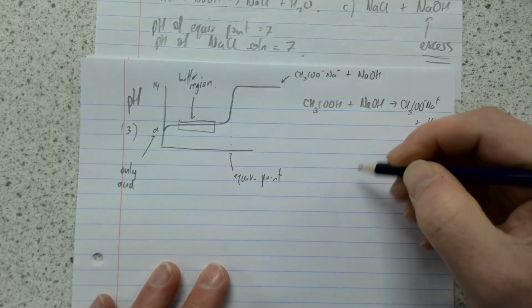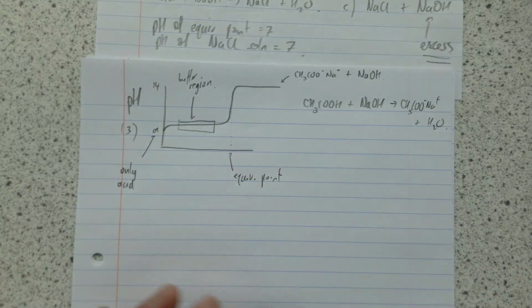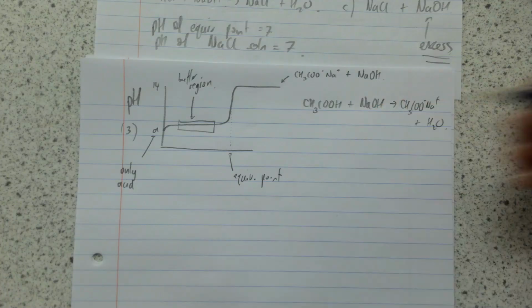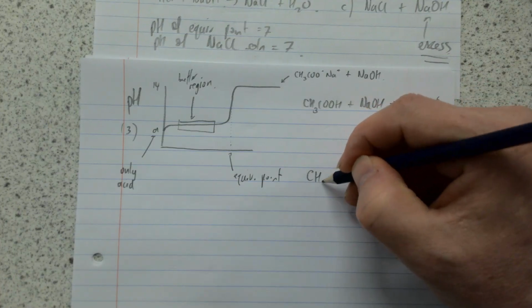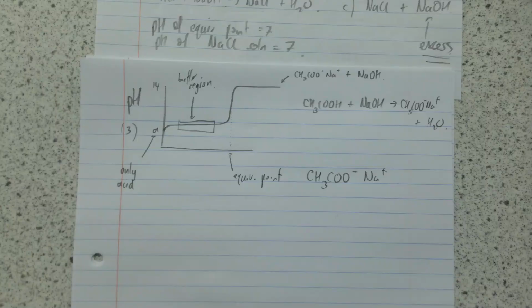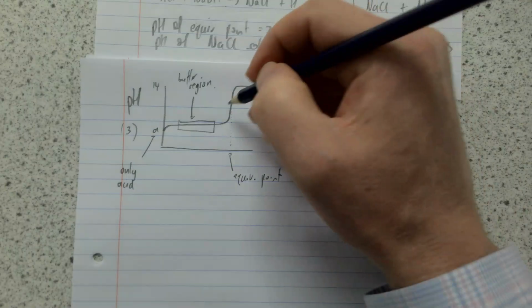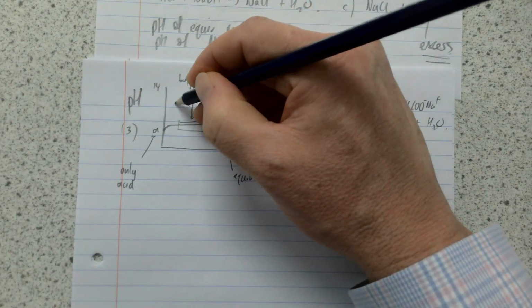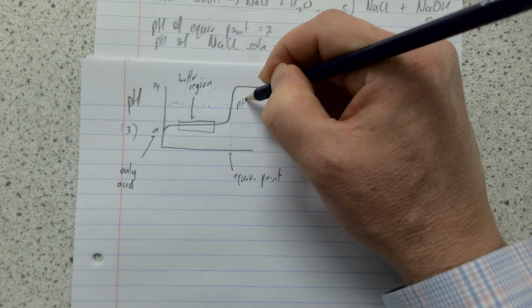And at that equivalence point now, we've completely added enough sodium hydroxide to neutralize, or to react with, all of the ethanoic acid. So all that we've got present there, apart from the solvent water, is CH3COO-Na+. And you've got to be really comfortable with the concept that the pH of the equivalence point is not 7 for a weak acid strong base. In fact, it's above 7. So the pH, we're not going to give you a number here, but its pH is greater than 7.